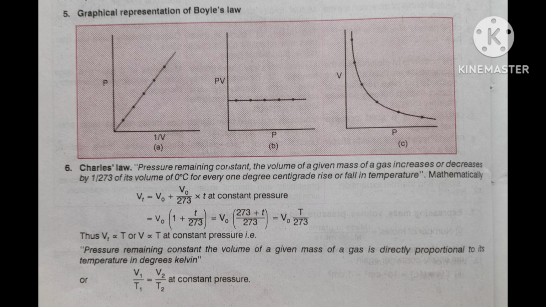Here the V value will be high and the P value will be less. You will find a curve. Starting from a high V value, slowly as the pressure increases, the value of V will decrease.